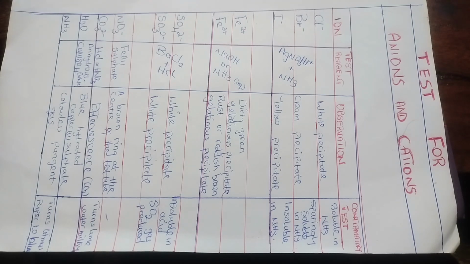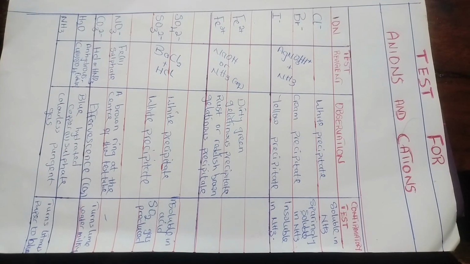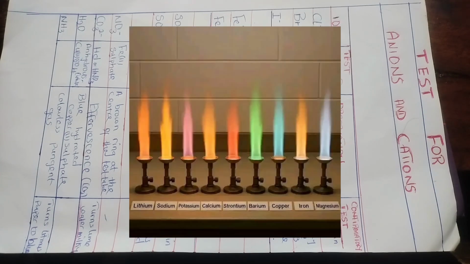Now, to test for cations and anions, the very first test we'll be looking at when testing for cations is the flame test. And this flame test is possible because certain metal ions give characteristic colors to the flame. For example, we have the sodium ion that produces a persistent golden yellow flame. We have calcium that gives a brick red or orange red flame.